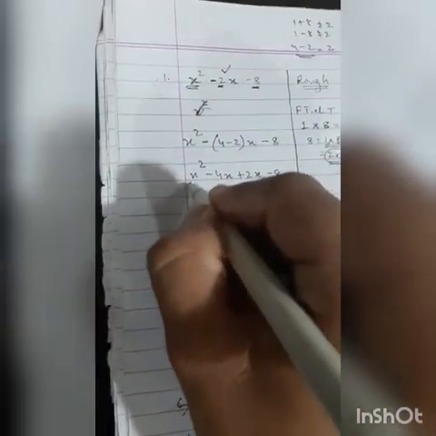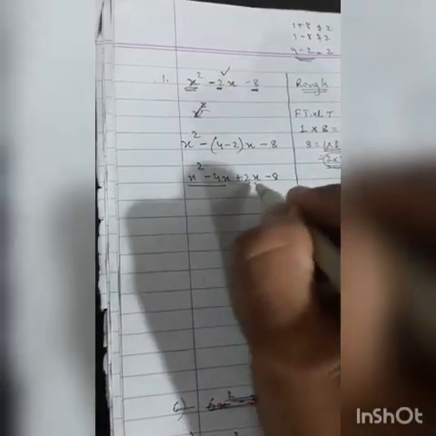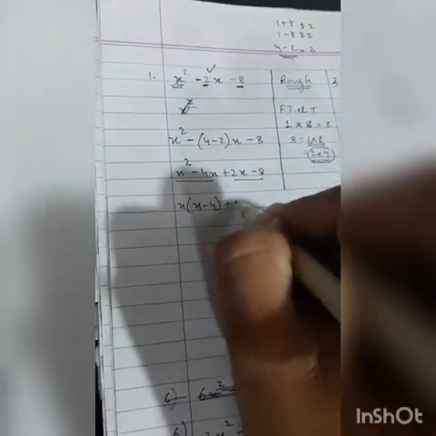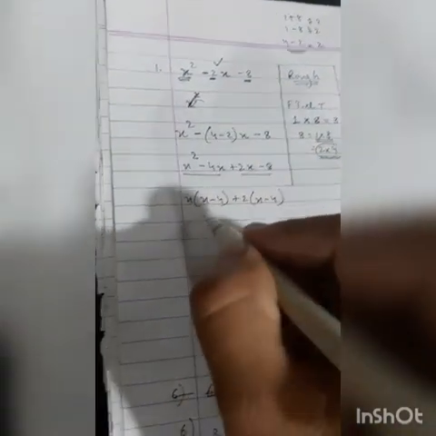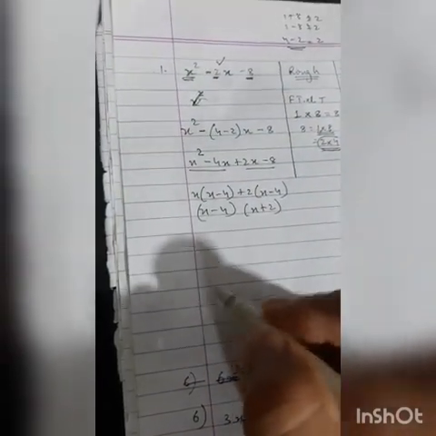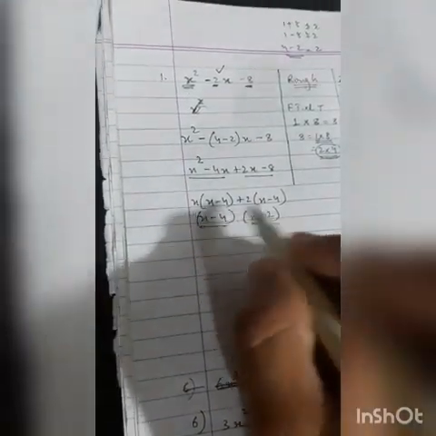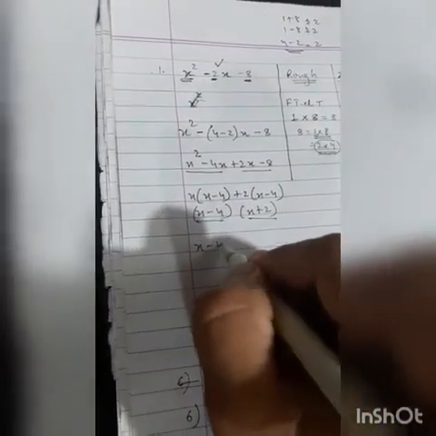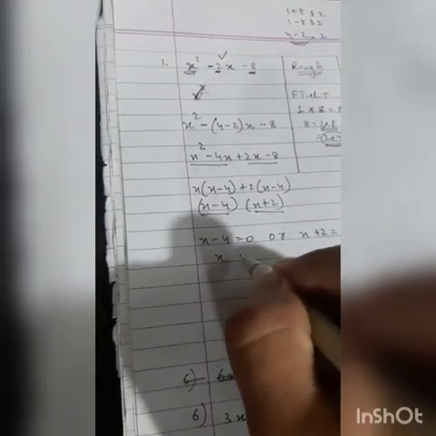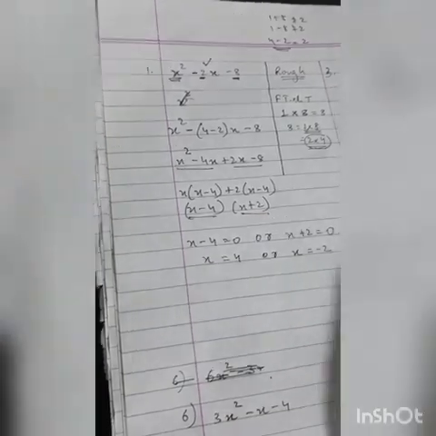Now there will be something common in the first two terms, and in the next two terms there will be something common. x minus 4 plus 2, x minus 4. Again x minus 4 is common, x plus 2. So you get two answers here, you get two roots. From these two roots you can get two zeros: either x minus 4 equal to 0 or x plus 2 equal to 0. So either x is equal to 4 or x is equal to minus 2. One sum I have solved for you.